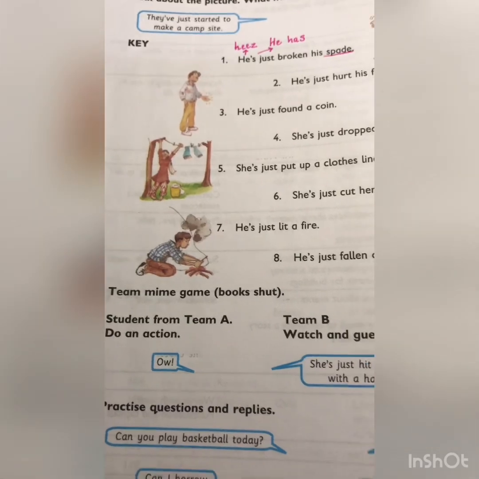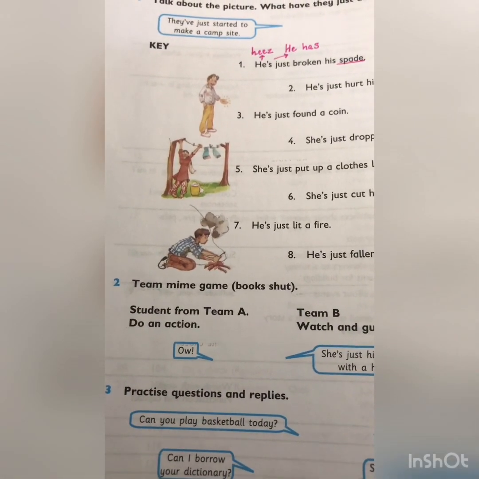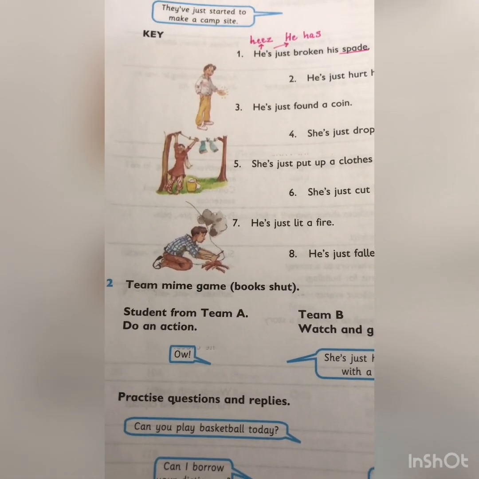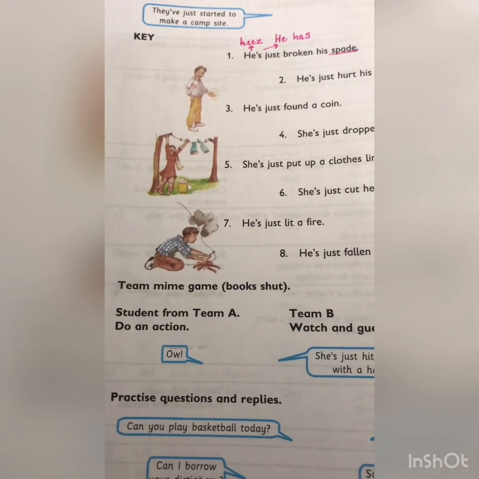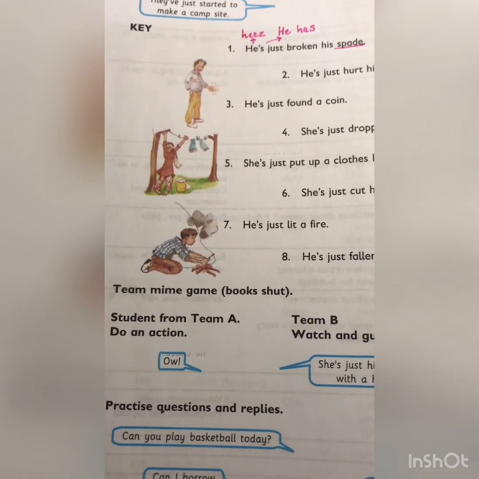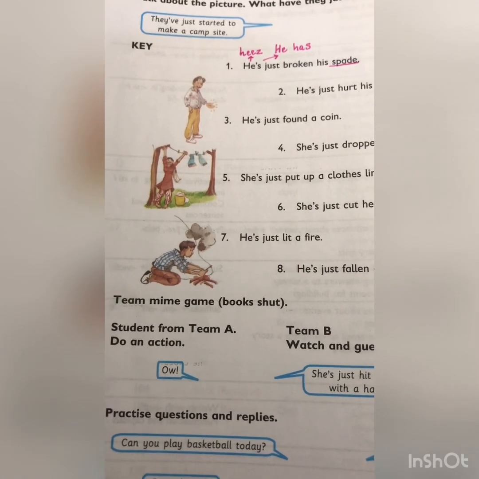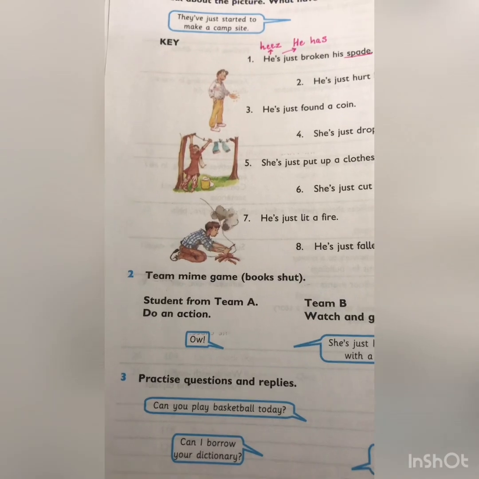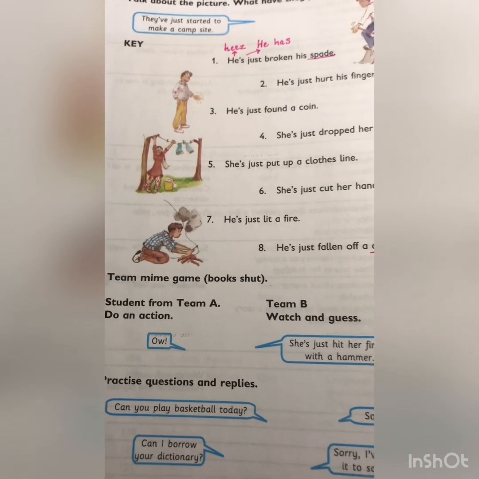Have you got it? Now you have to make 5 questions like, can you play with me? Or, can we go outside today? Or, can I help you? Or, can I have a glass of water? Anything like that. You have to make 5 general questions and you have to write their answers or replies as well. Is it clear, children? You have to practice questions and replies in your notebook. Best of luck.